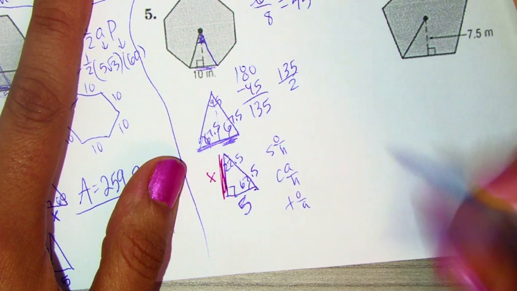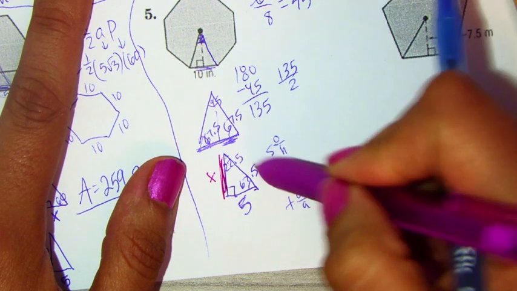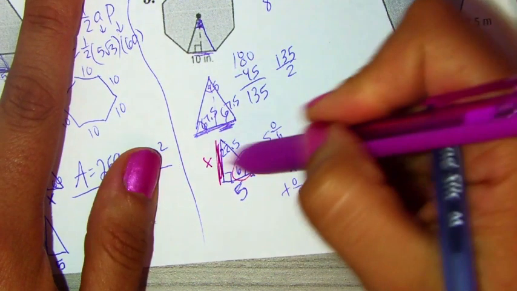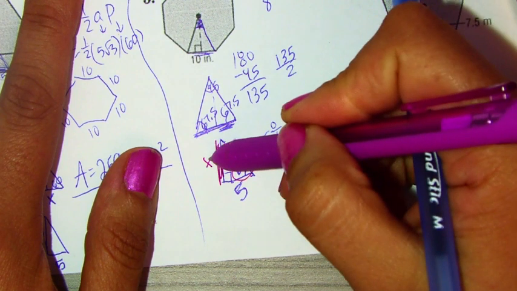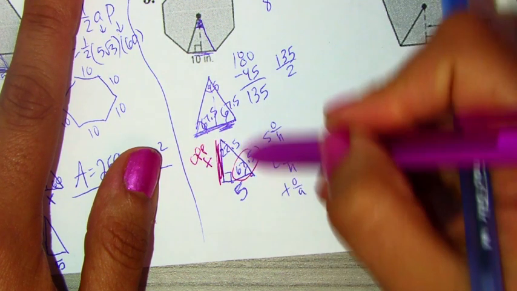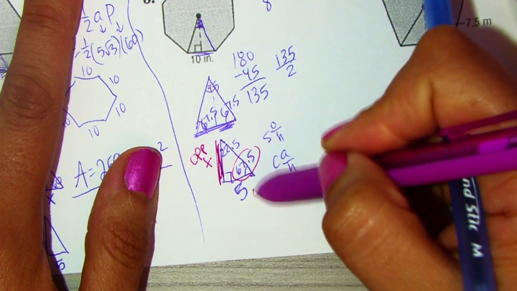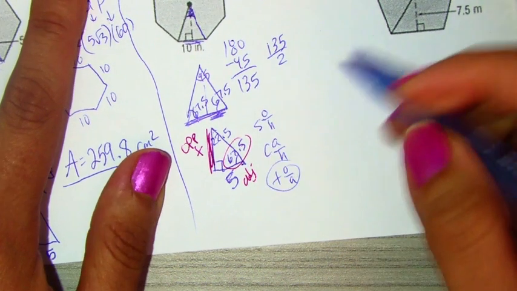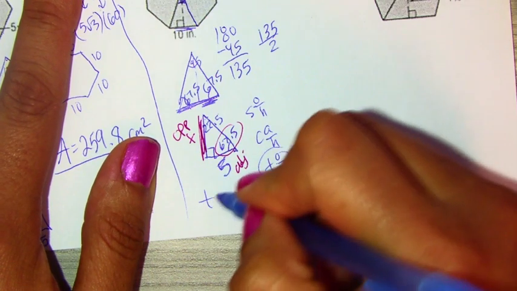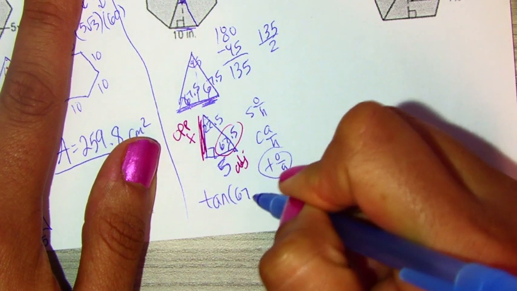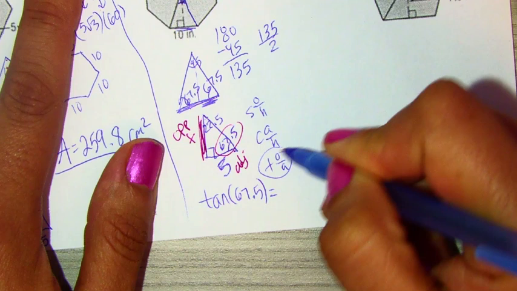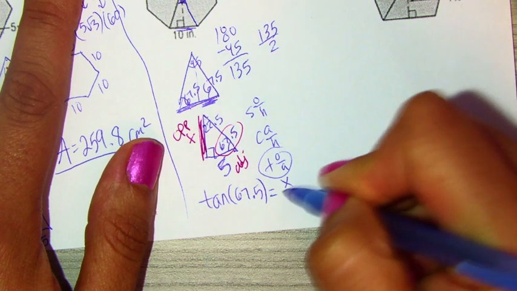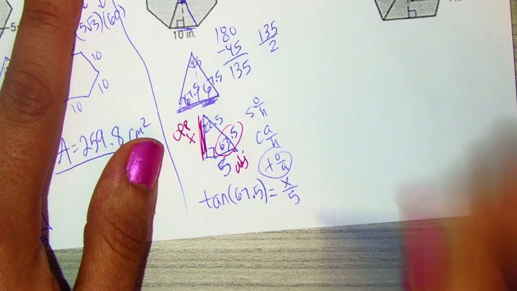And just pick an angle to start with. So let's say we do 67.5. 67.5 related to x is opposite. 67.5 related to 5 is adjacent. So we are still going to use TOA. So we're going to write tangent of 67.5 equals opposite, which is x, over adjacent, which is 5.